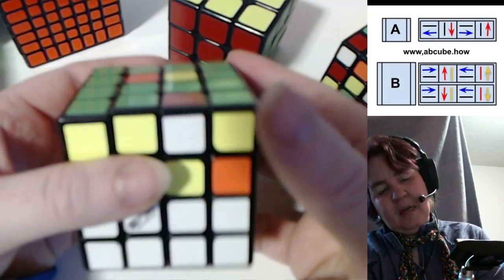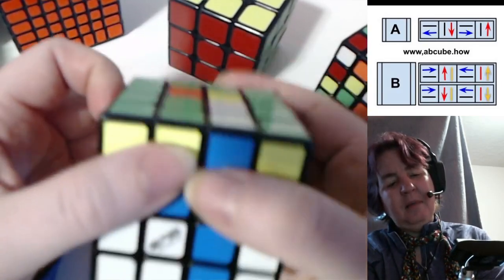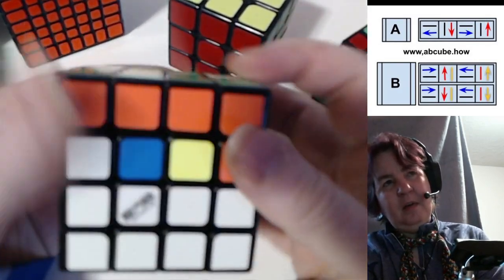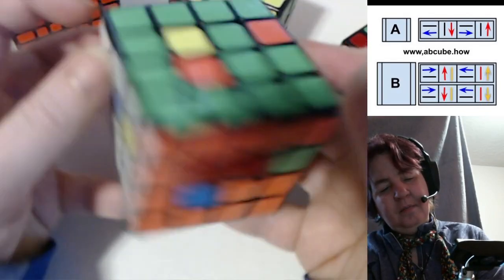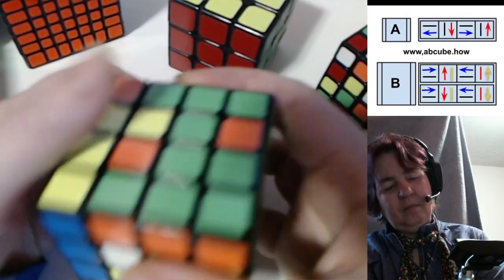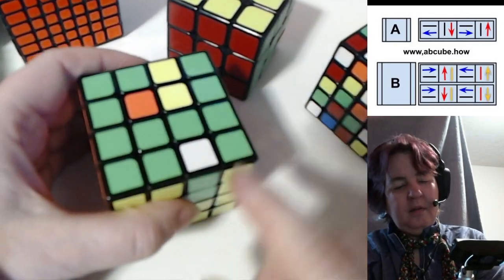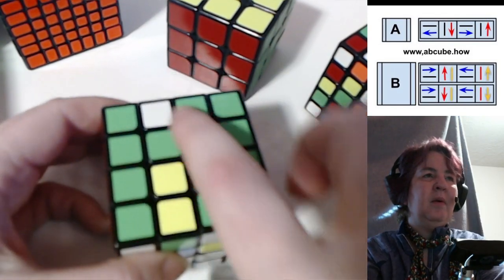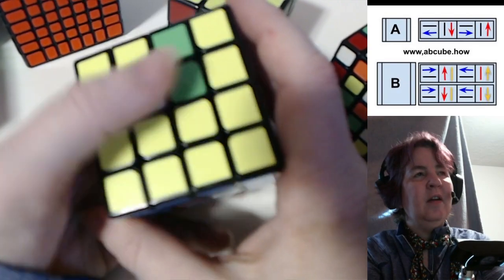Parity can show up looking like many different things, but anytime it is two pieces, the third piece is the center, and you set the center and the parity will disappear. So here is an example. The green and white piece wants to be where the green and yellow is. The green and yellow wants to be where the green and white is, and everything else is correct.